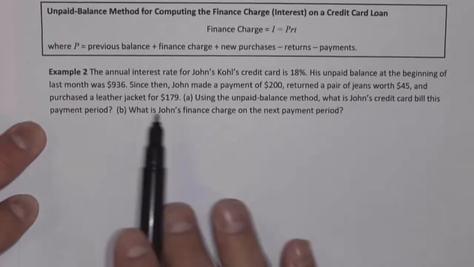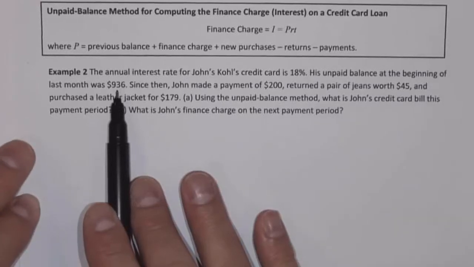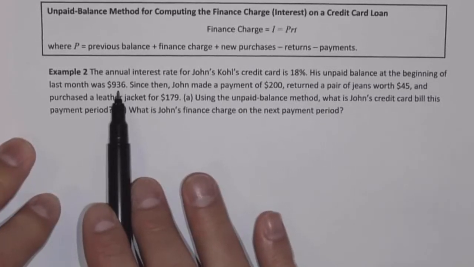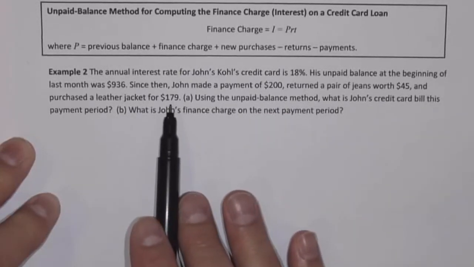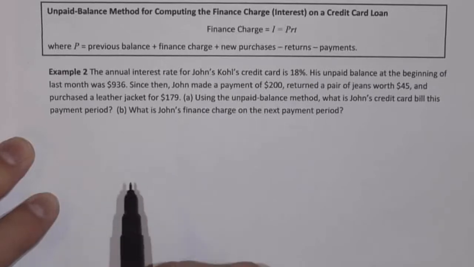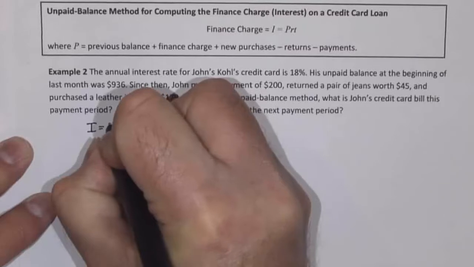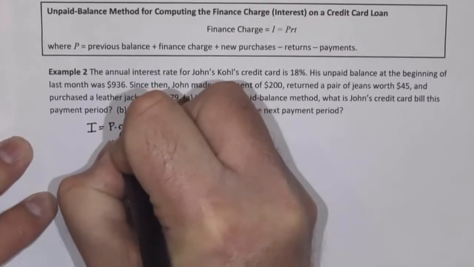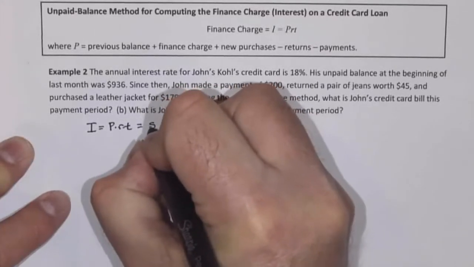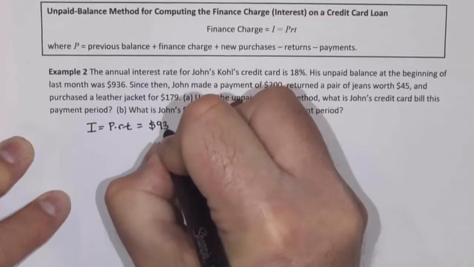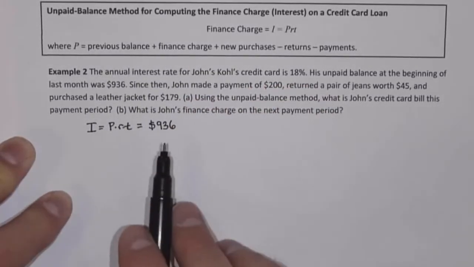So for this month, when John started this month, he brought forth a balance of $936. So he's going to have to pay interest on that for the month. And then he made a payment, he made a return, and he made a purchase. So in order to calculate the interest, or the finance charge, we're going to use, again, just the simple interest formula, principal times rate times time. So for the whole month, John had this $936 that he was borrowing, so to speak, for the balance that he brought forward. Now that's for the month.